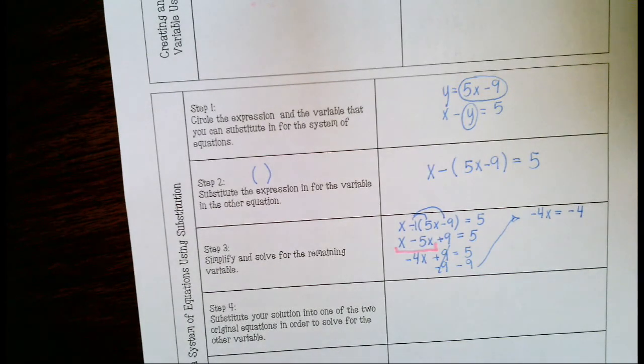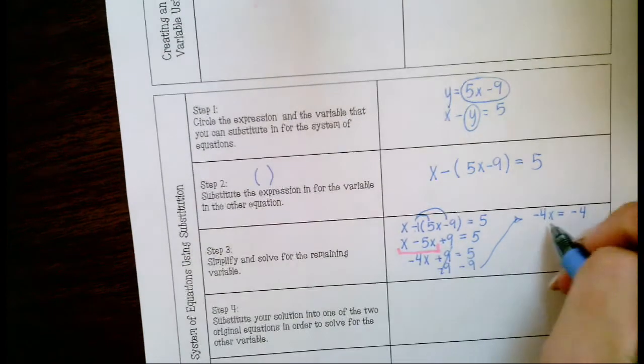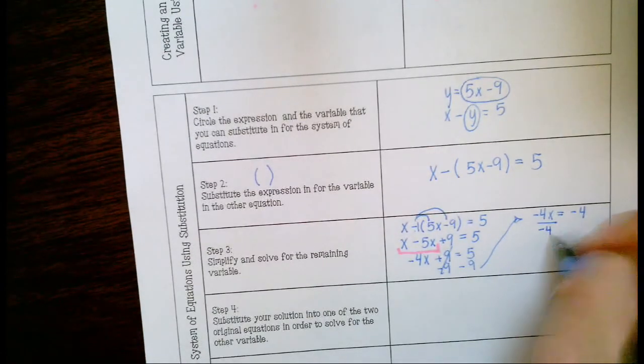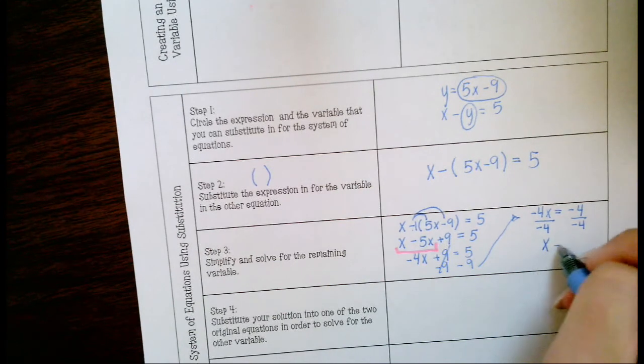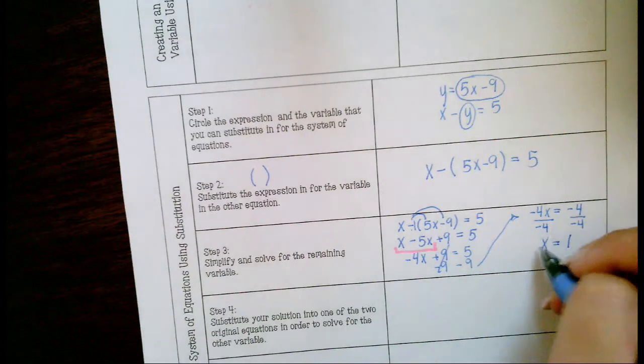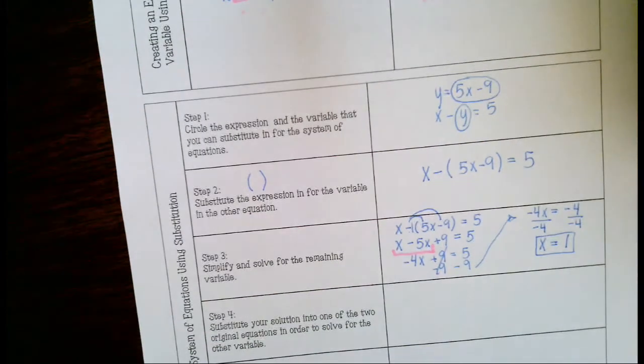I now need to separate that leading coefficient from that variable. Remember, a number smack dab next to a variable is multiplication, so my inverse is division. So the value of x equals 1. All right, that's my first part done.